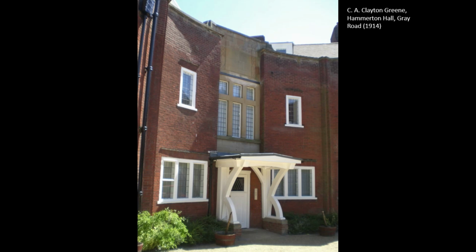Domestic architecture was a focus of Clayton Greene's work, and he was much influenced by Sir Edwin Lutyens, the arts and crafts designer. Hamerton Hall in Grey Road is essentially an arts and crafts villa. It was particularly inspired by Edgar Wood's design for Upmeads in Stafford of 1906. Both buildings feature a concave facade with a vertical strip of masonry to emphasize the entrance.